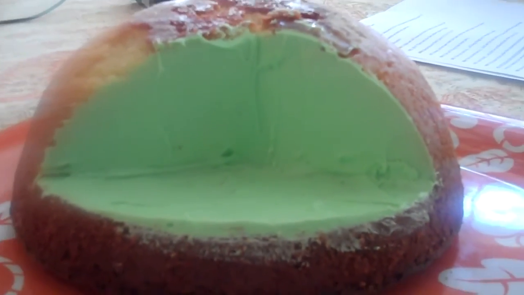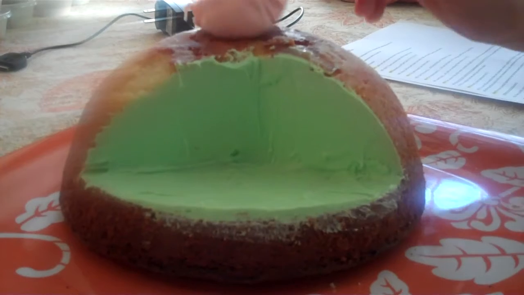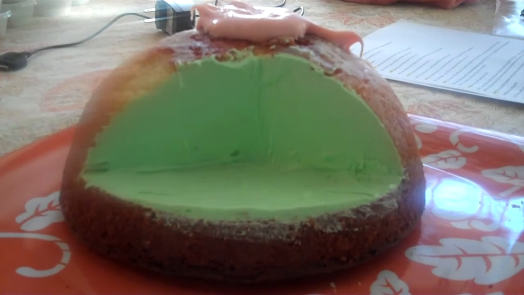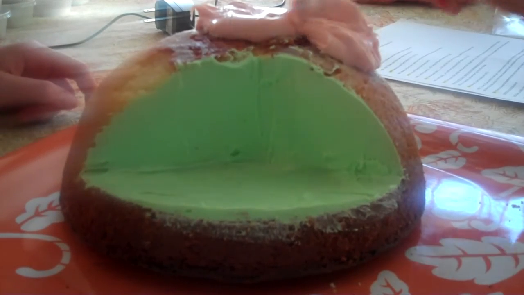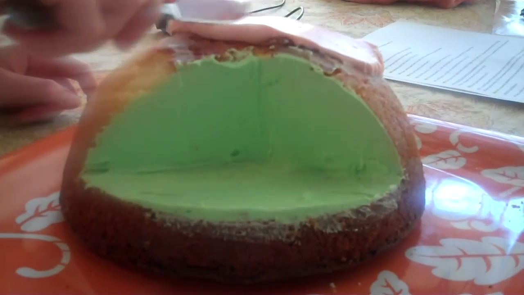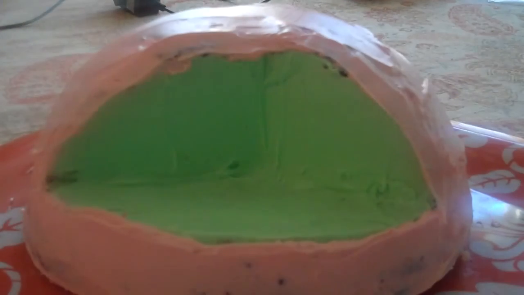Cytoplasm is ready. Now we add the cell membrane. Next, we add the cell organelles.